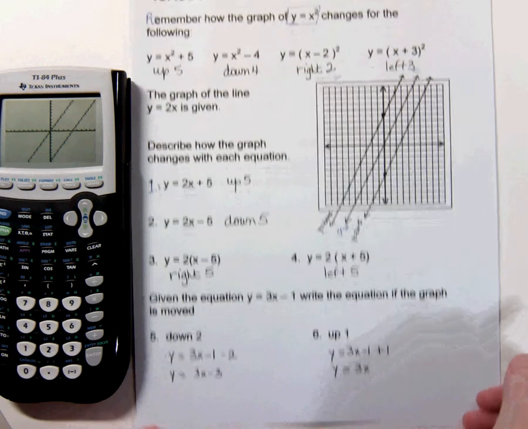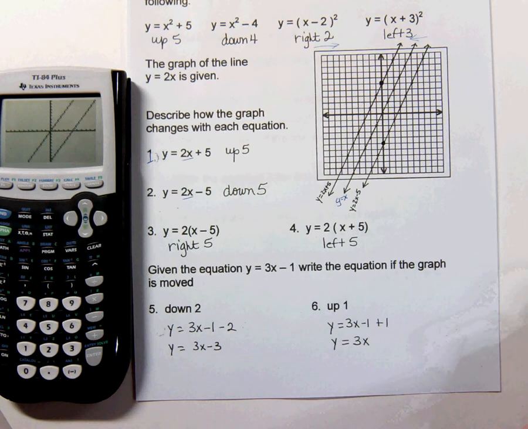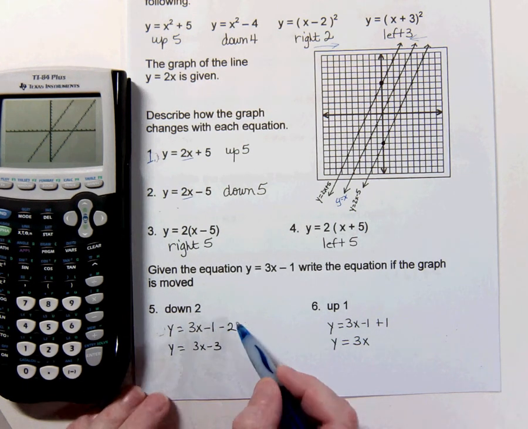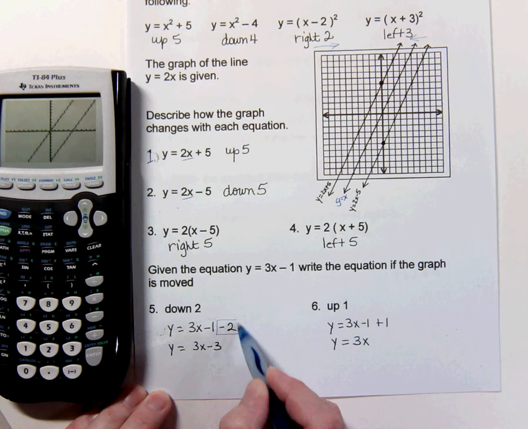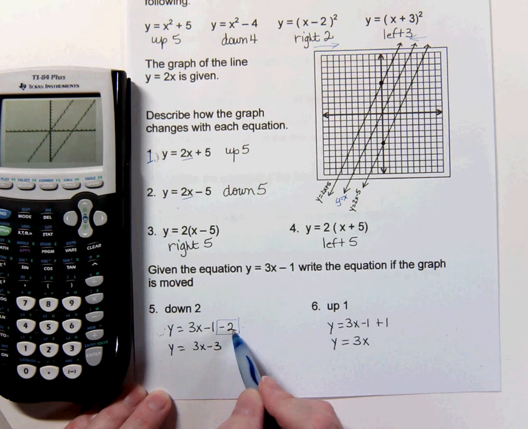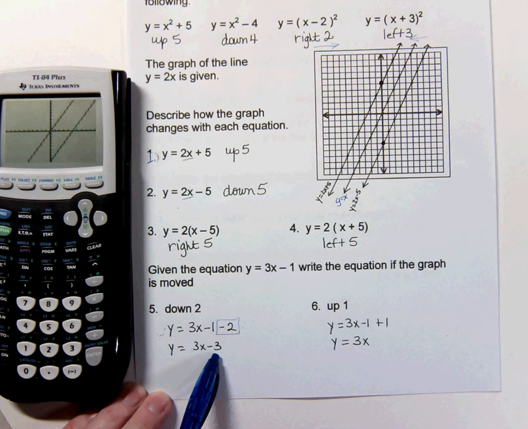Okay, so if I were to give the equation y equals 3x minus 1 and write the equation as if it moved, then if I wanted to move down 2 units, this is where this comes in. I'm going to just add a negative 2 to the negative 1. So that becomes the same slope. Notice how the slopes weren't changing. It was just where it ended up falling on the y-axis.